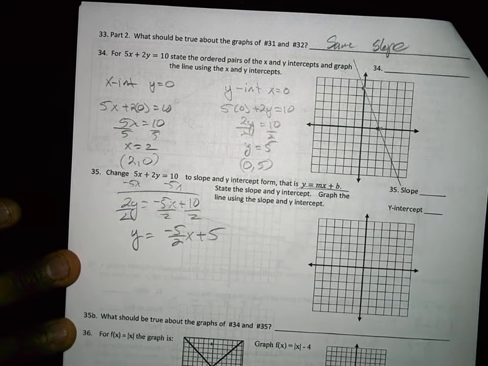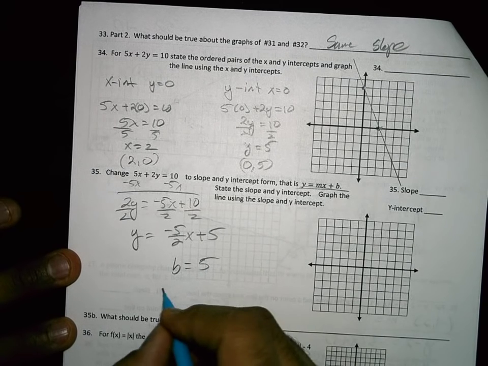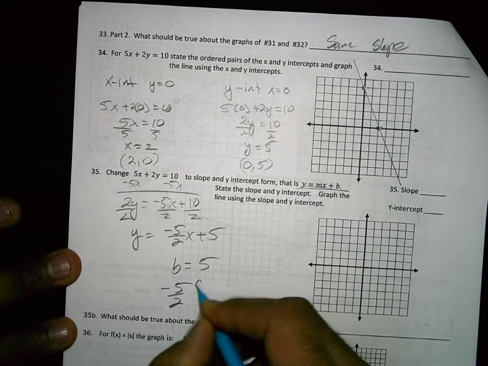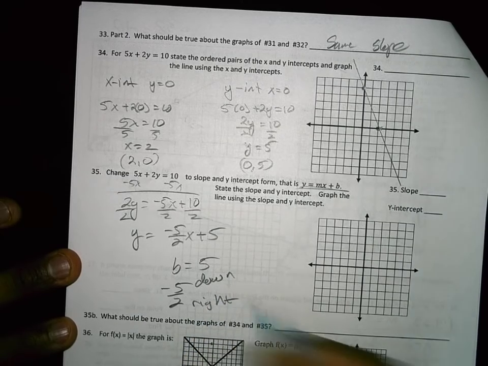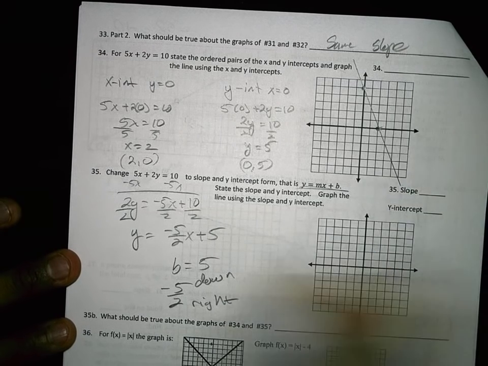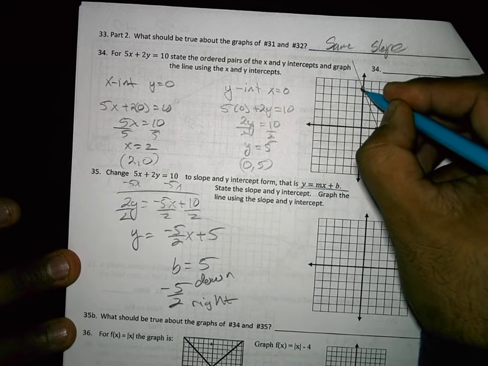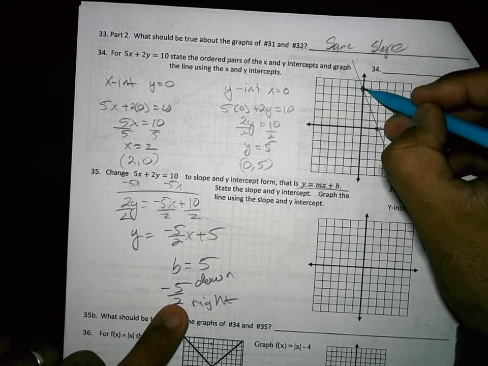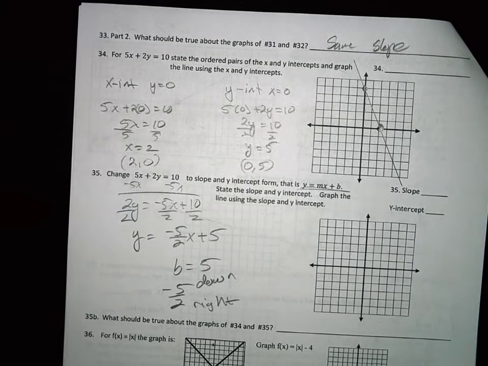So I'd start from 5, that's my b, and then my slope is down and right. 1, 2, 3. Just to prove the same, I'm going to come back up here and do it. 1, 2, 3, 4. Oh, there it is. So it's that point. Then down 5 spaces, 1, 2, 3, 4, 5, and to the right 2. So it should be the same line. No difference.